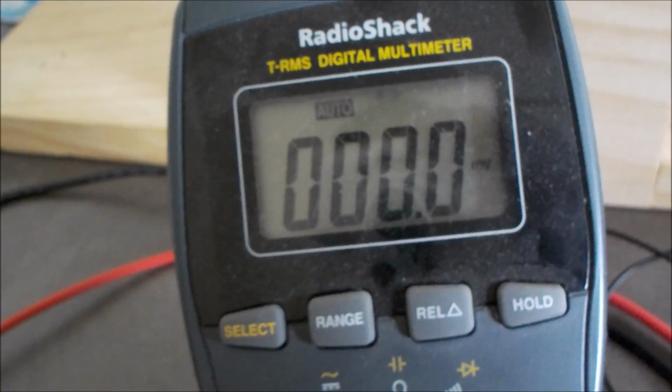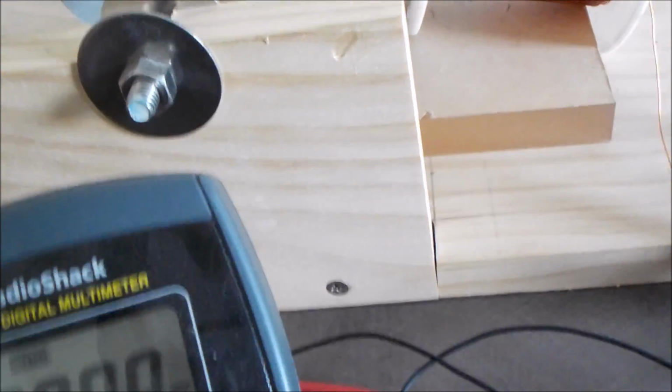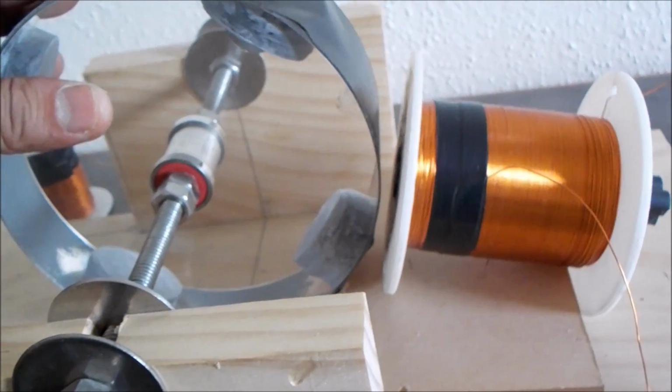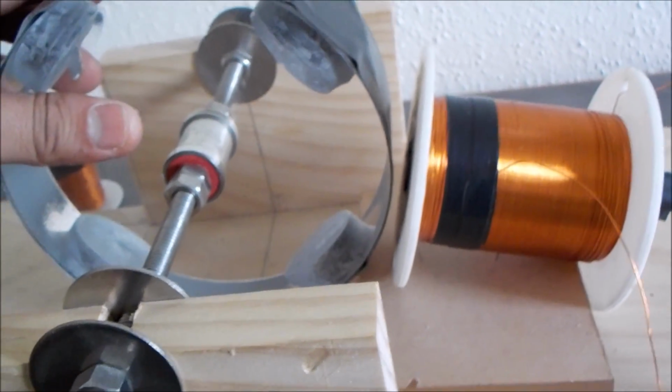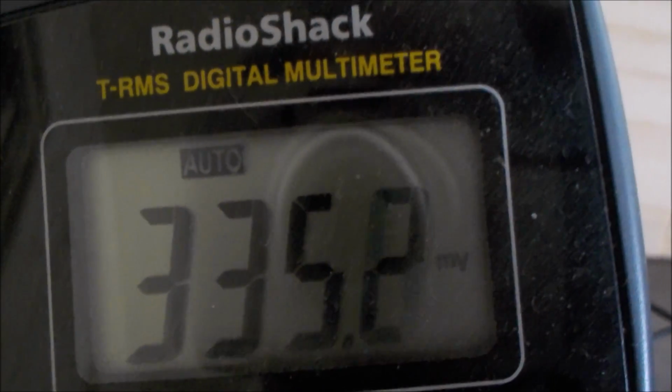So we're going to short that out again, take the short off. I'm going to do this a couple times, so I'll pull it down about right here. I put like 1 millivolt in there, but it's kind of hard to do, like I said, with two hands. So I'm going to let it go, stop it right here. See, we got about 340 millivolts. Okay, let's do it again.